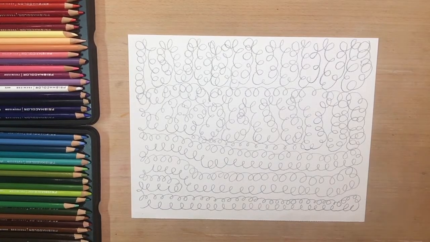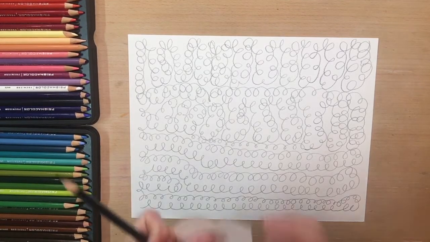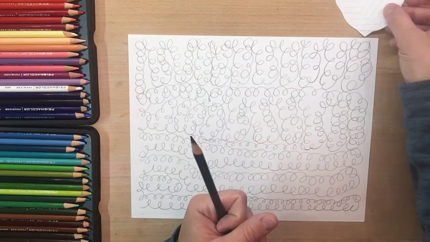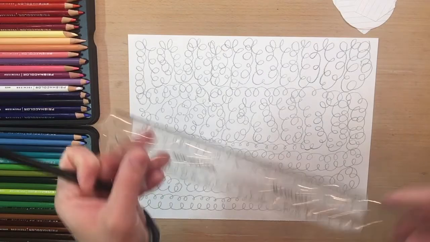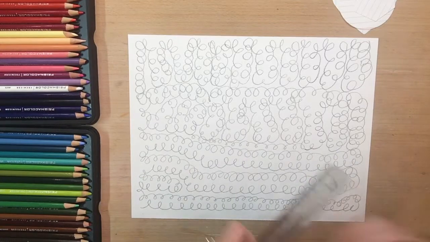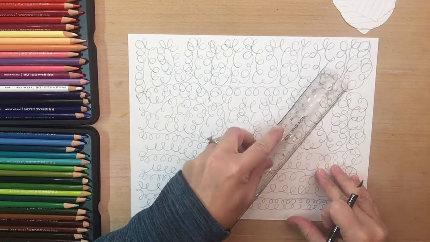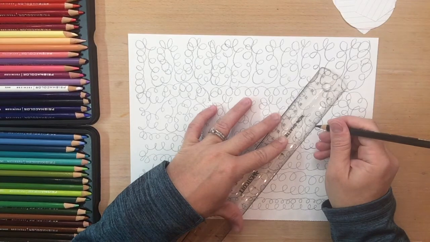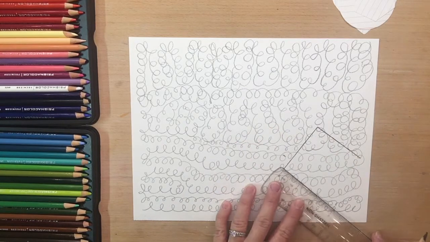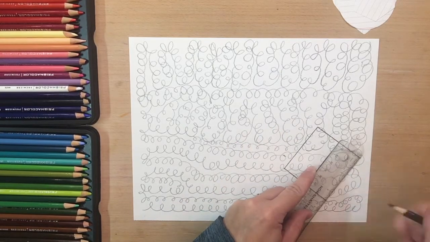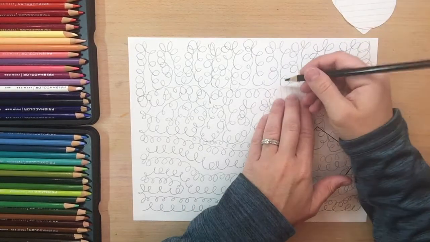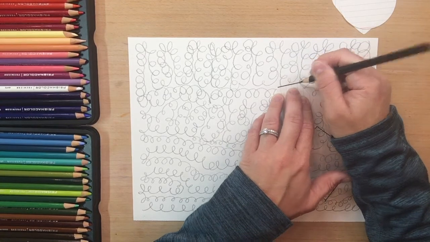Our next step is to add some shapes. Now, if you have some type of shape template that you can trace, that is one great way to put shapes onto your paper. Another option would be to use a ruler to create your shapes that have straight lines. So right now, I'm going to create a square, or you could look at it as a diamond shape, because I'm kind of going to lay it on its side. And next, I will grab one of our shape templates here, and I will trace that to create my next shape.